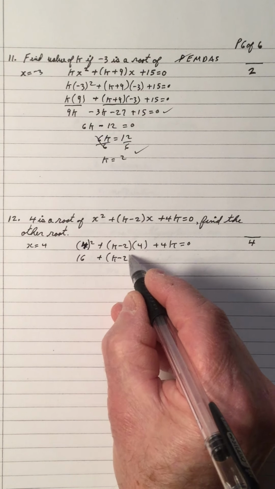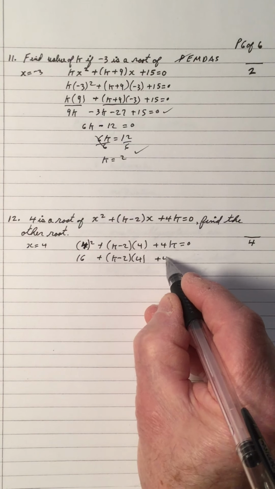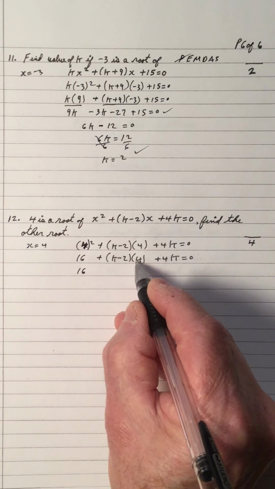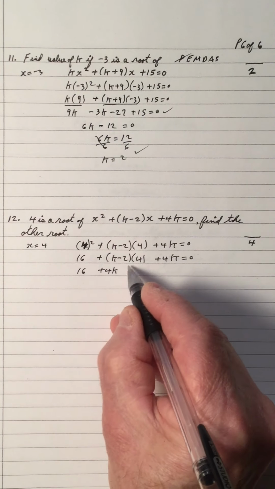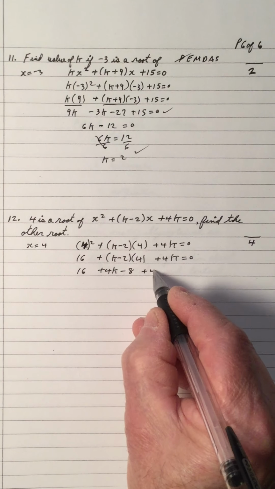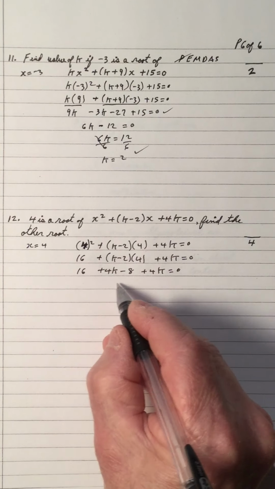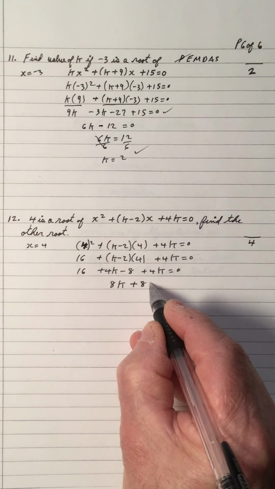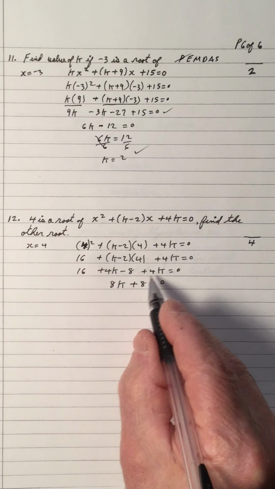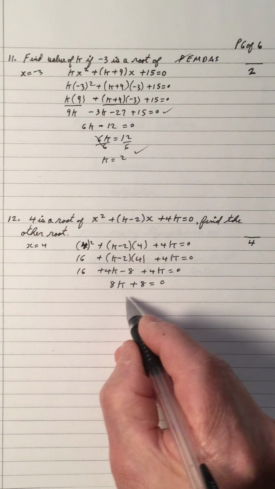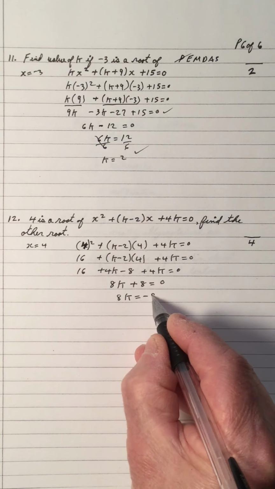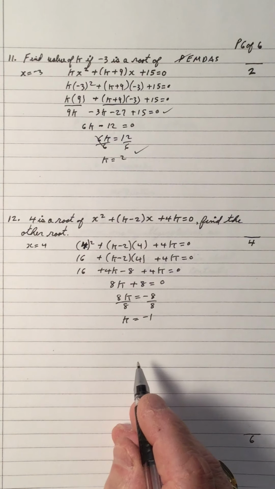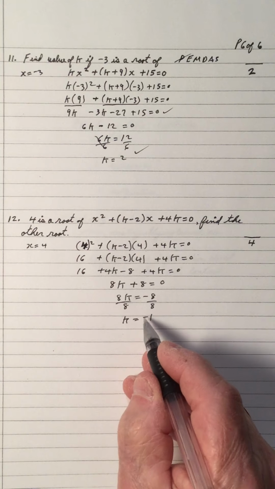I'm doing one step at a time by PEMDAS. I'm doing my exponent first. Done. Now I will multiply next. So 4 times k, 4k, 4 times negative 2, negative 8. Okay, simplify. I'm going to add my like terms. So k and 4k is 8k, 16 minus 8 is 8. So 8k is negative 8, divided by 8, and k is negative 1.